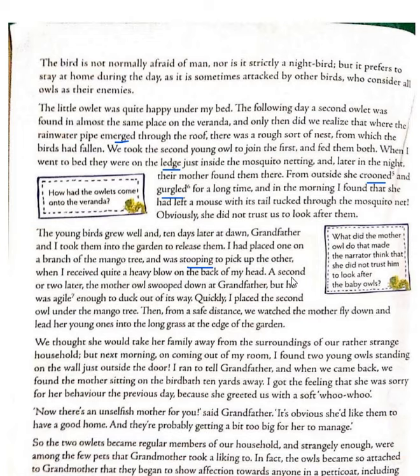A second or two later, the mother owl swooped down at grandfather. This is another meaning that you should note down and remember. Swooped down here means when a bird is coming downward from the sky at a very rapid speed, we call it swooped down.